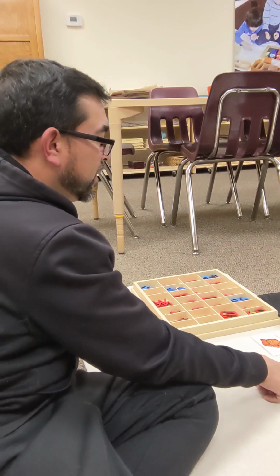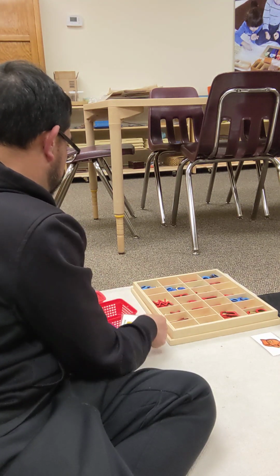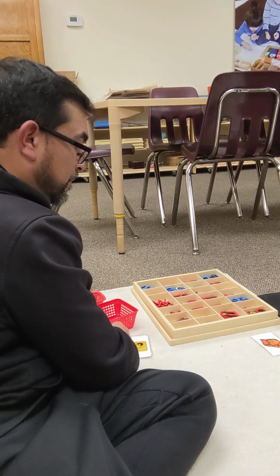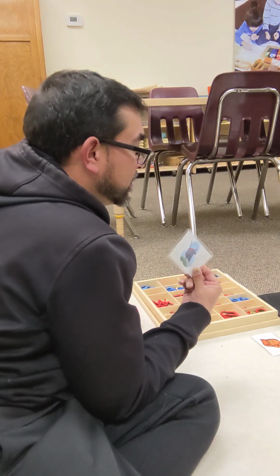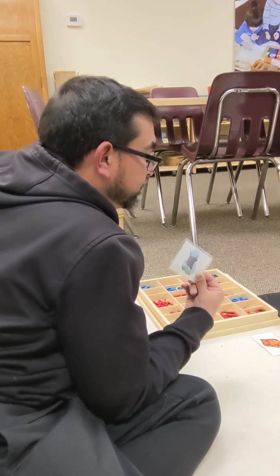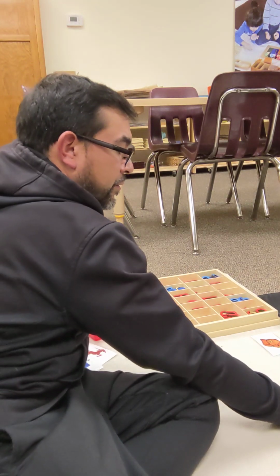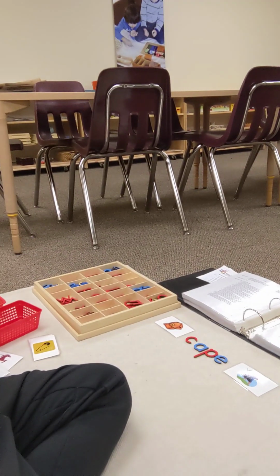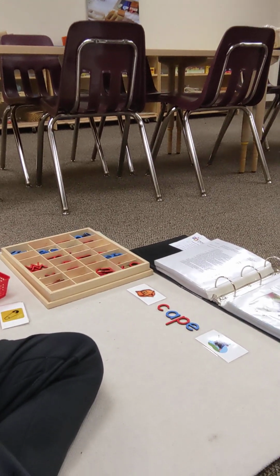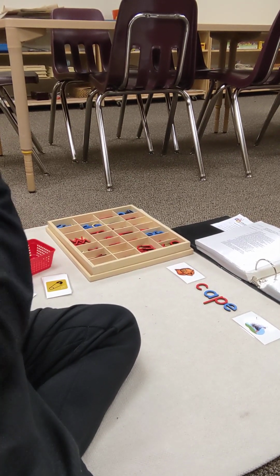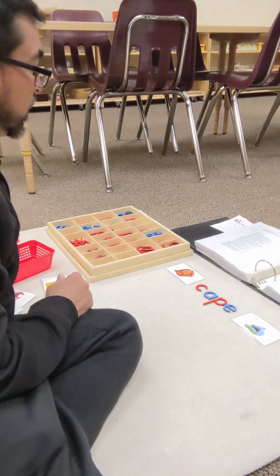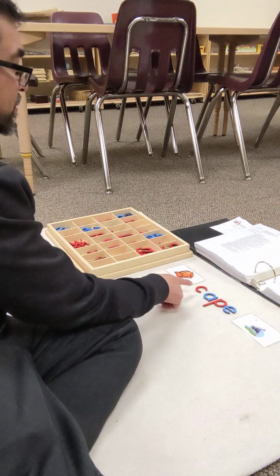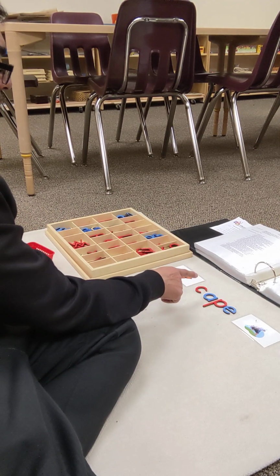Can you find the cape in the pictures? You did, you found it. Cape. And I place that to the right of the word. Cape. Ask the child to place the object on the rug to the right of the word. Repeat this process with each of the objects in the three-letter phonetic collection.